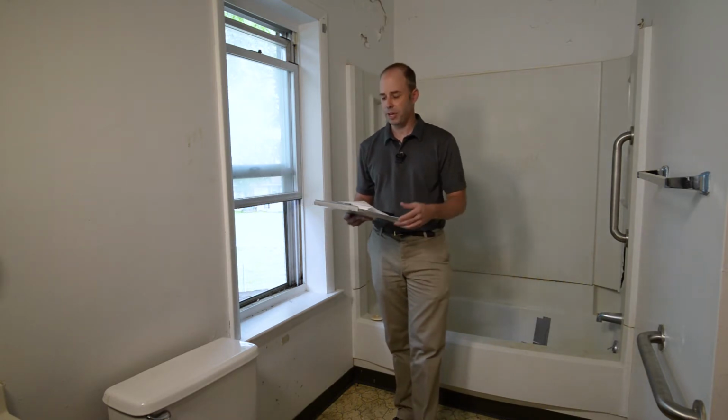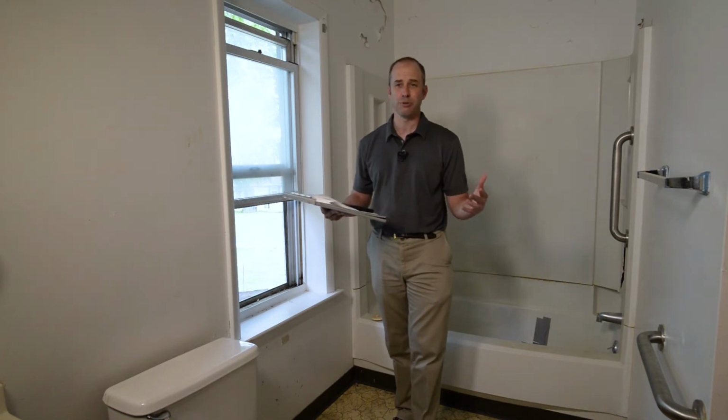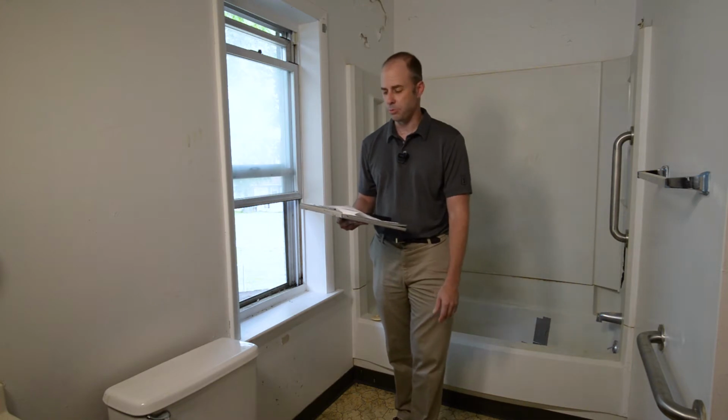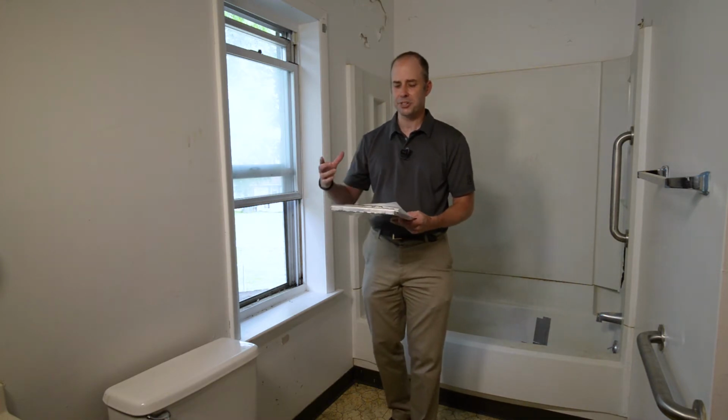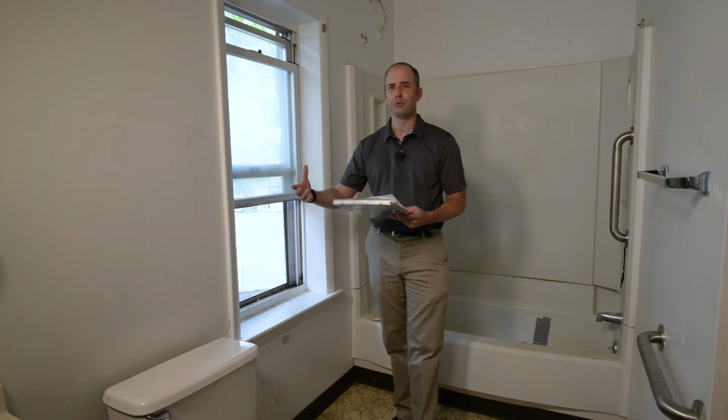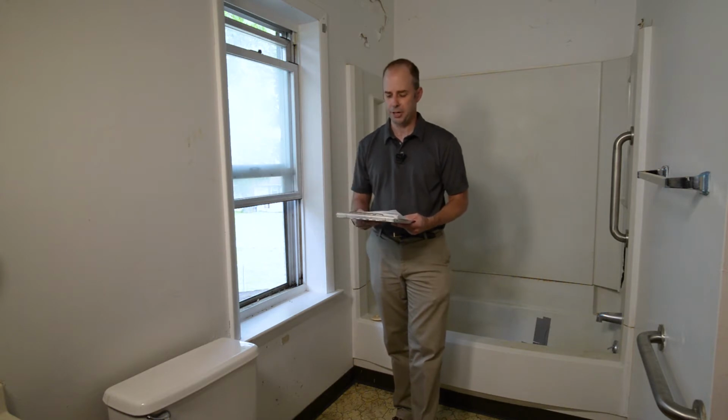For the next couple of weeks, what we're going to do is give you the inspector's thoughts as they go through an inspection in each of the rooms. And so you can get a better understanding of what we're looking for when we're actually conducting a rental inspection.